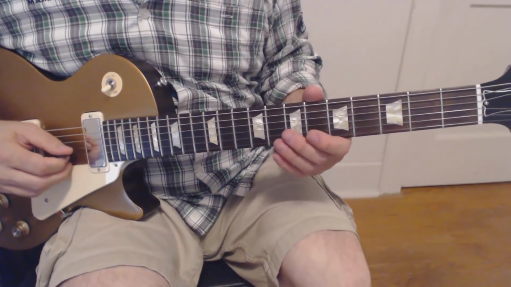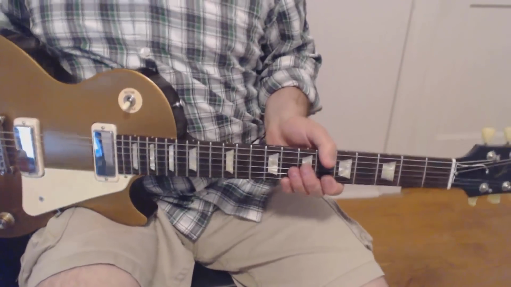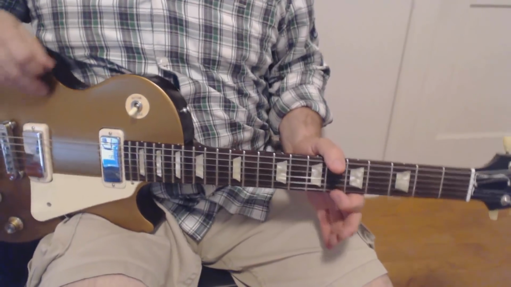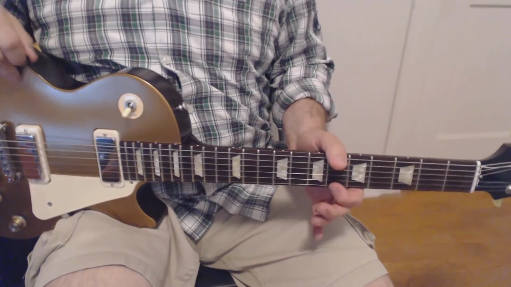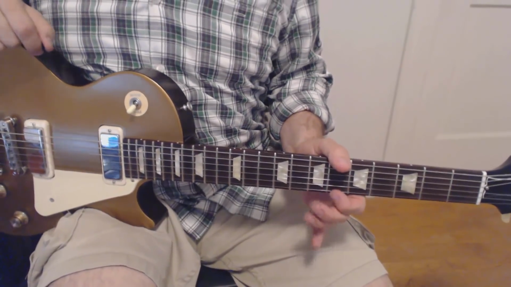Okay, not too bad. Not too bad. It could be a little more natural, but anyway, the more that you play around with the lick and improvising beforehand, the better you'll get at it.